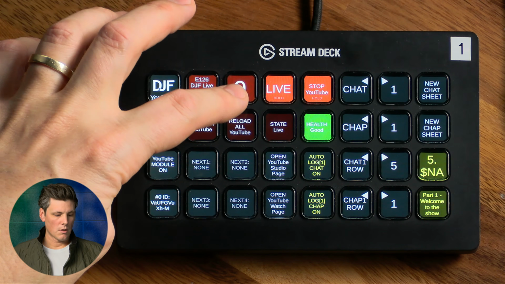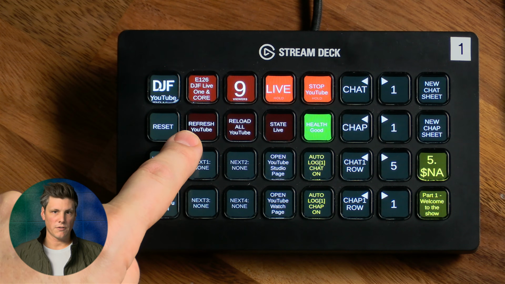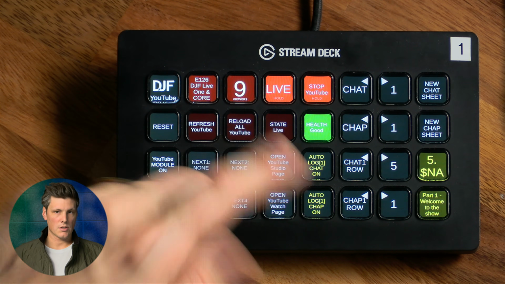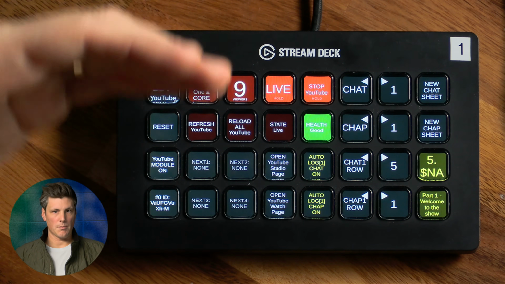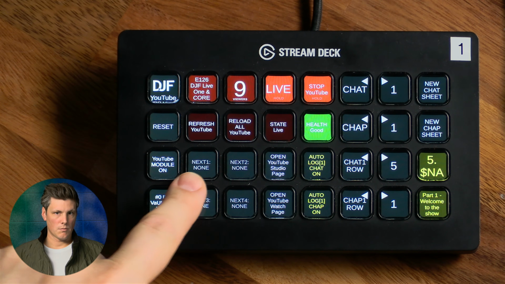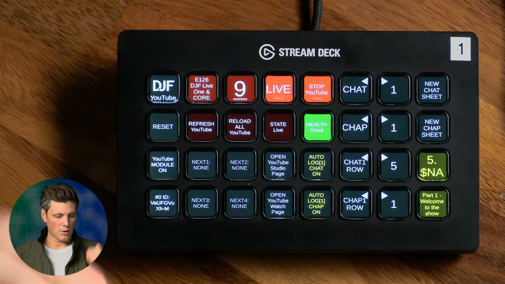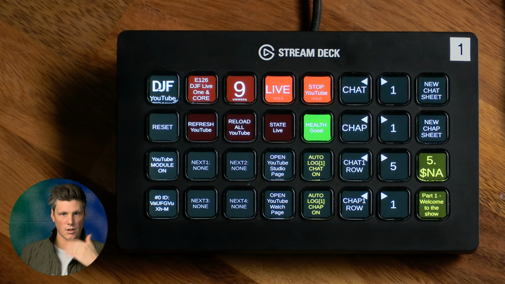It'll show you the viewer count, and then you can either refresh the stats or reload everything. So when you've finished a YouTube show, you'd hit reload, and then it would bring up the next one that's in your YouTube queue. If you've got multiple YouTubes, like think about a conference and you've got multiple streams that you've pre-queued.